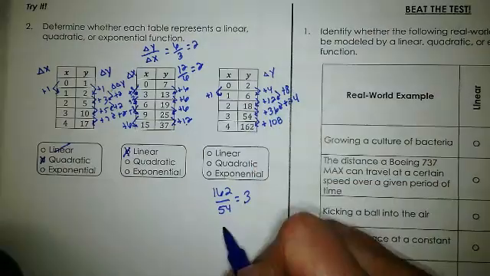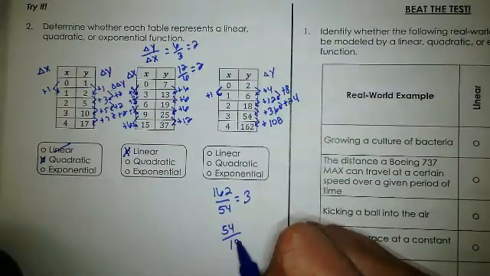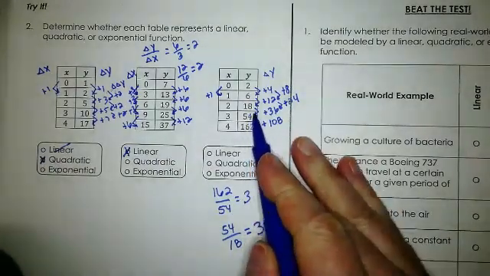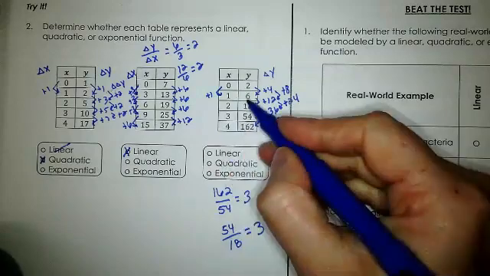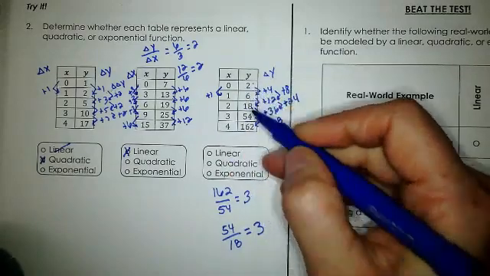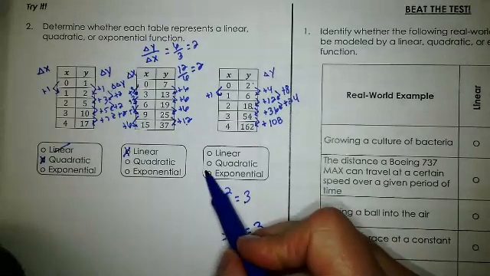What's 54 divided by 18 then? Punch it in my calculator, also 3. So 18 times 3 is 54. 6 times 3 is 18. 2 times 3 is 6. So they're multiplying by 3. So this is exponential.